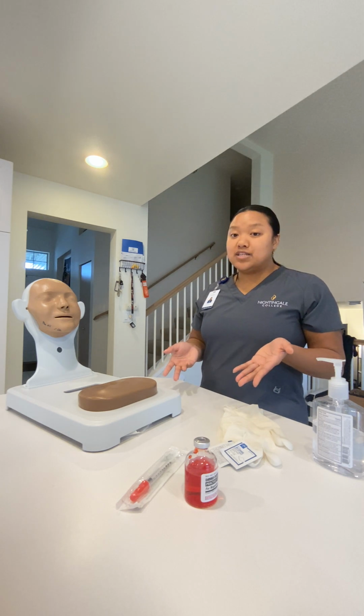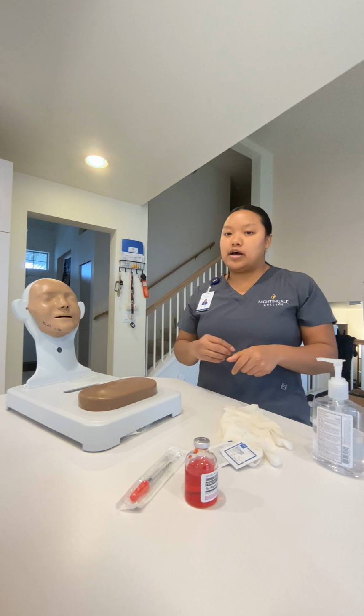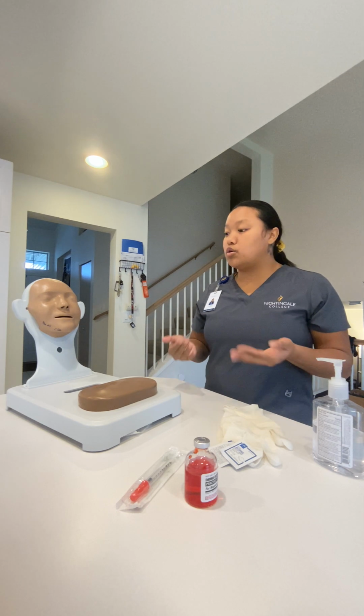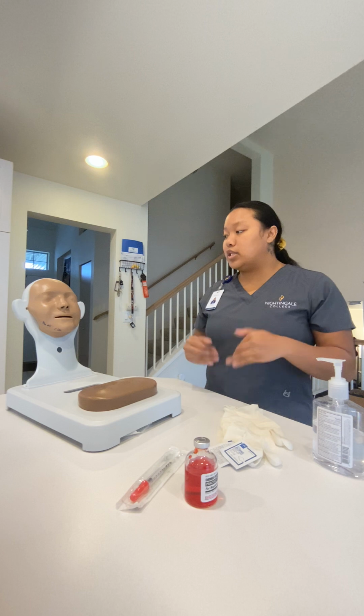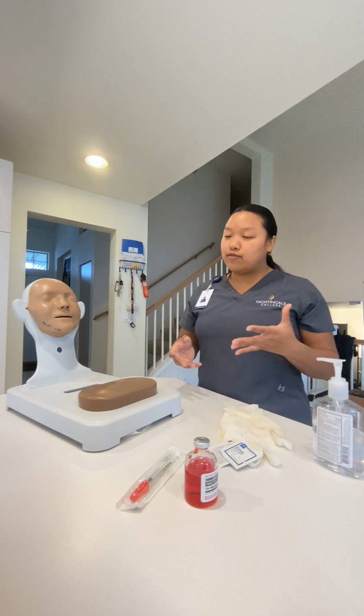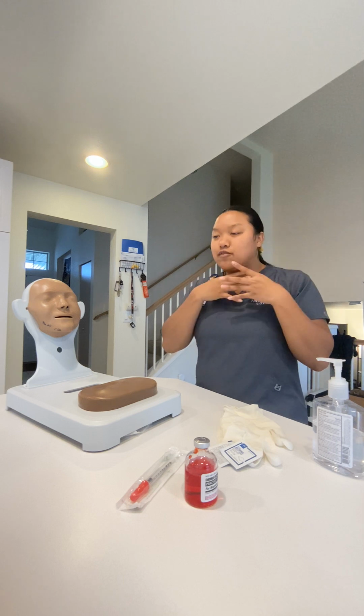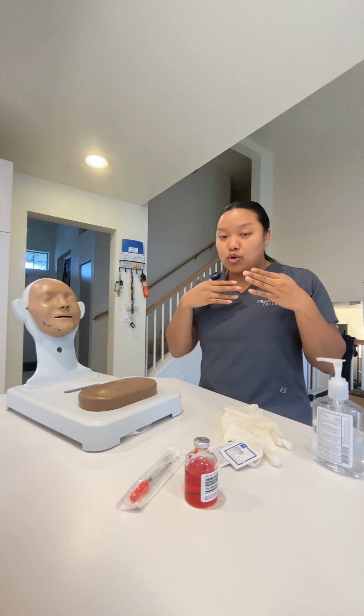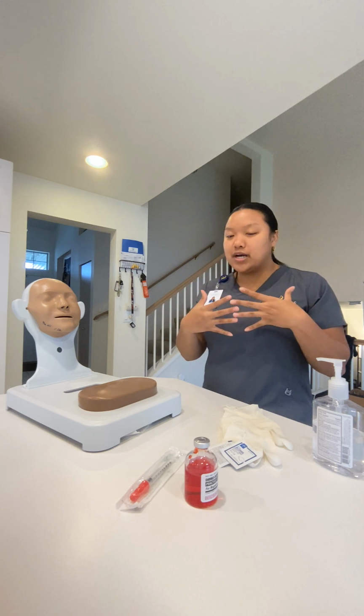The side effects of this is you might bruise easily, and you might have blood in your urine or your stool. So if you see any of that, you can let me know and we can let the provider know. Some of the adverse effects that you might feel is like swelling of the face, of the throat, or if you have swelling of the tongue.